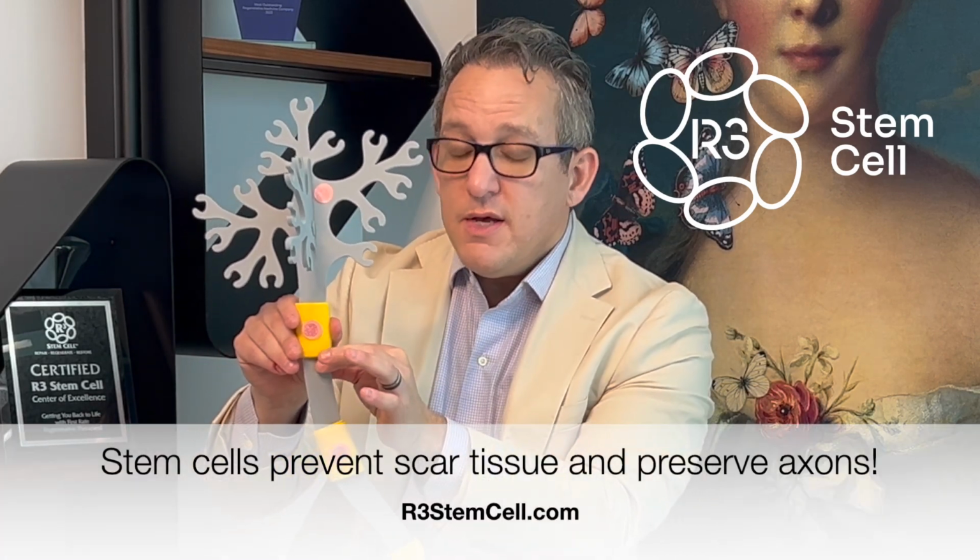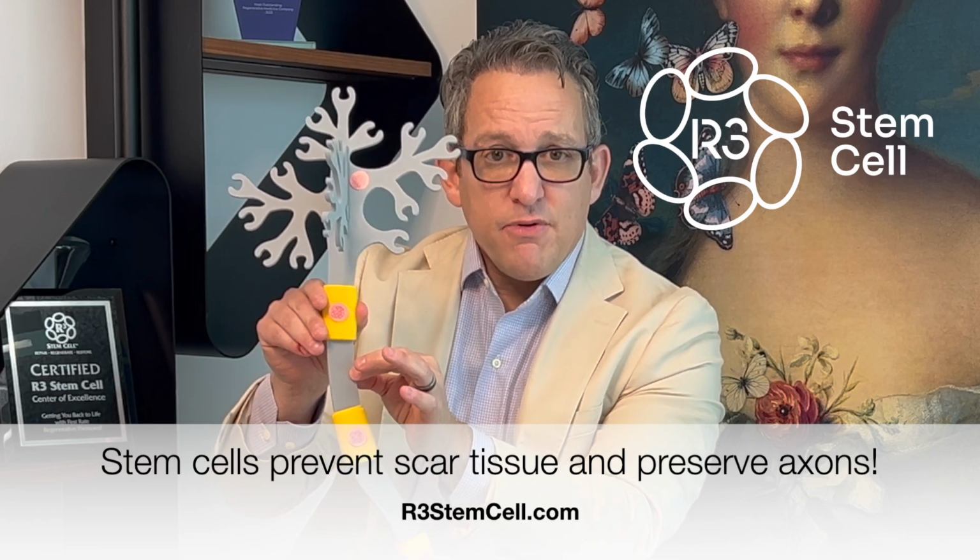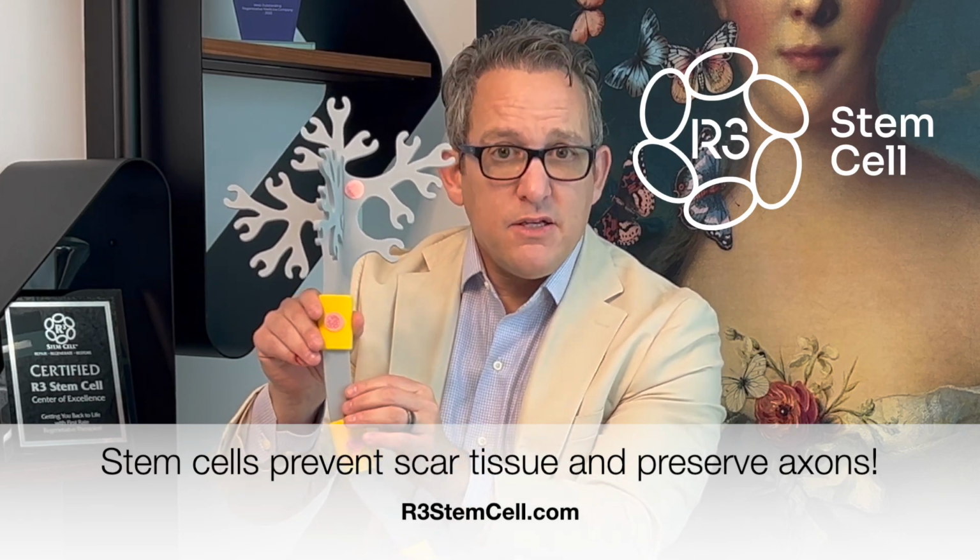And one other thing that it can do is, let's go back to the defective model here. If you already have loss of myelin, one of the problems is that it opens up the axon to irreversible damage. But what if something was able to stop the axon from being damaged, even if that myelin was lost?